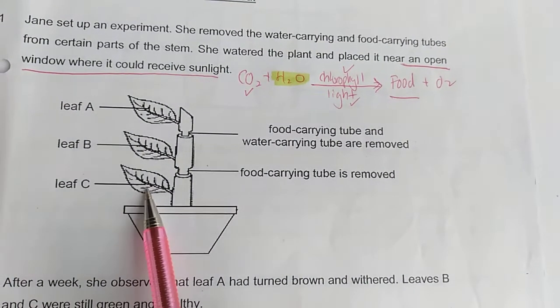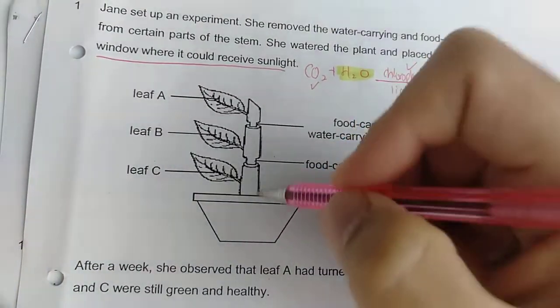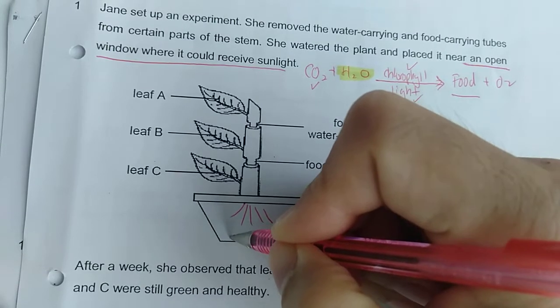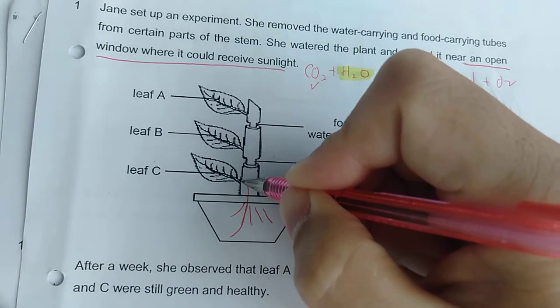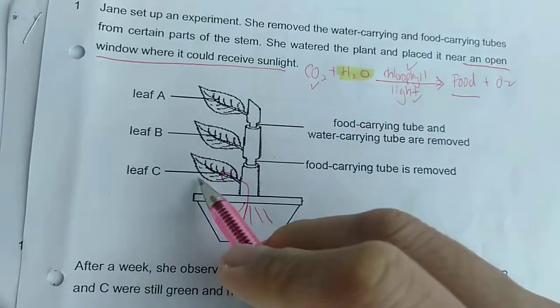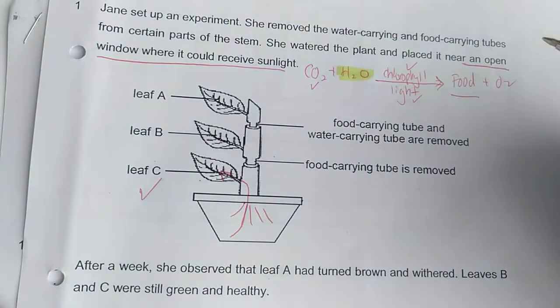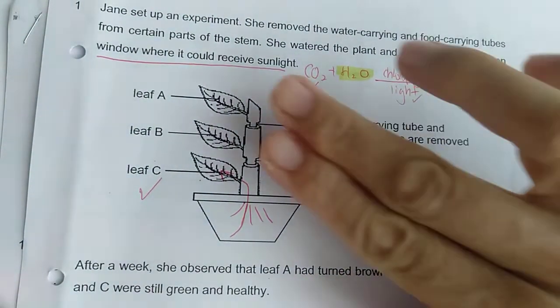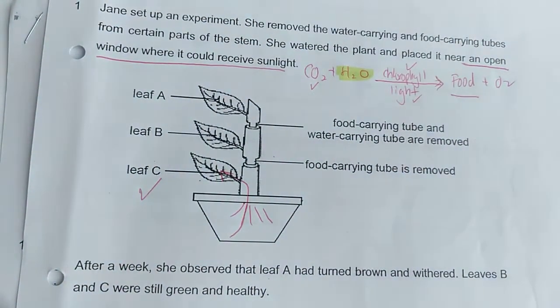So look at leaf C. Now leaf C here, it will have water coming. Imagine there are roots below, and water is being absorbed up the roots, through the water carrying tubes in the roots to the leaves. So leaf C, can it make food? Yes, it can. All these cuts above have nothing to do with leaf C. It can just carry on living just fine.